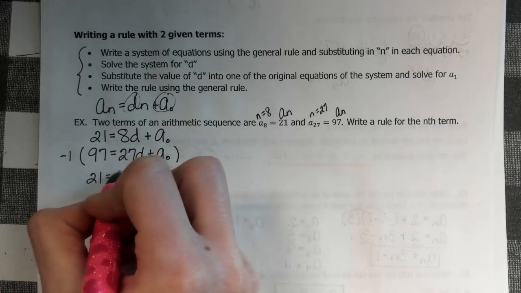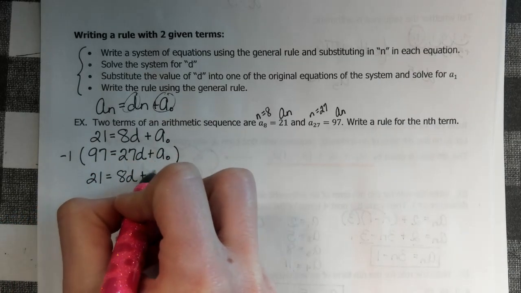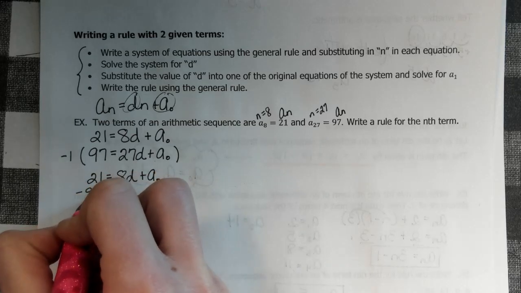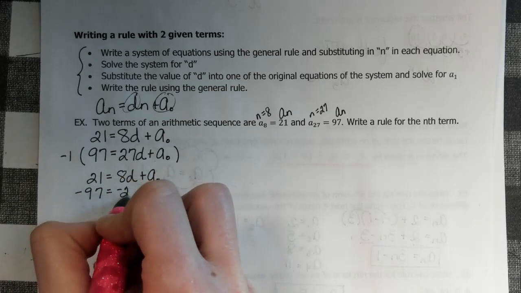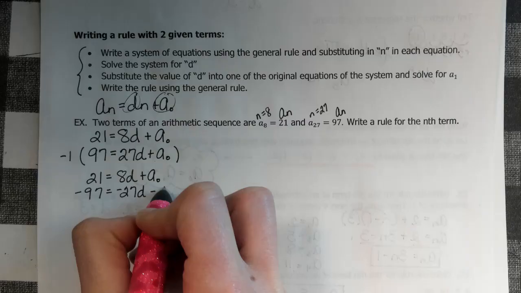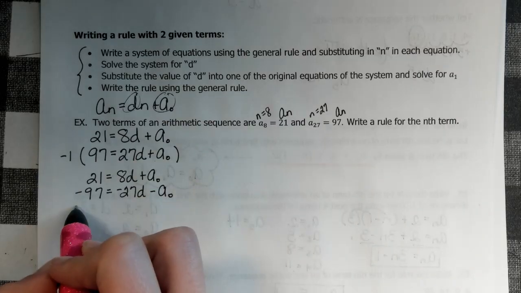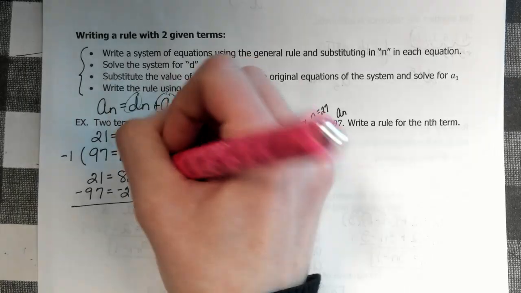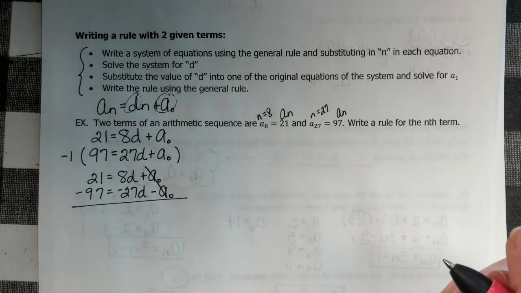I'm going to copy down the 21 equals 8D plus A naught. The second equation becomes -97 equals -27D minus A naught. Now that those two variables have opposite coefficients, they will cancel. 1 minus 1 is 0.